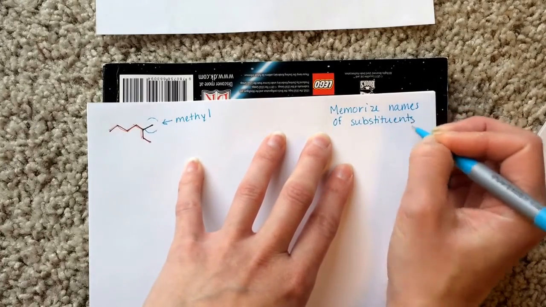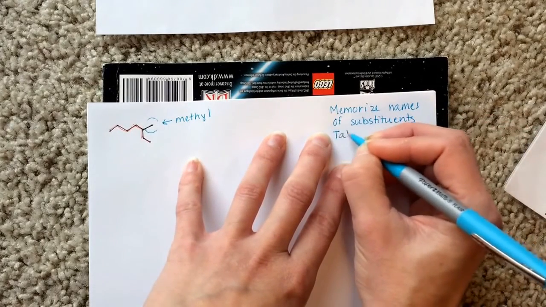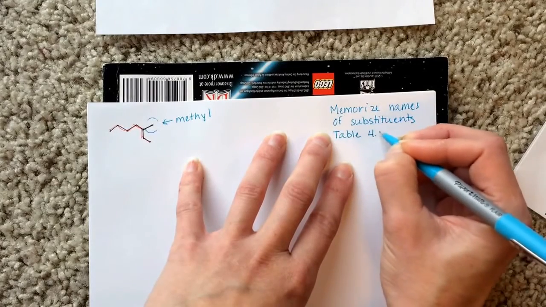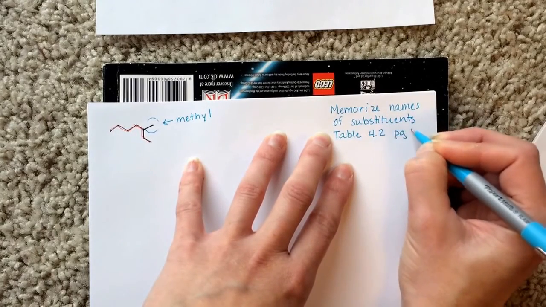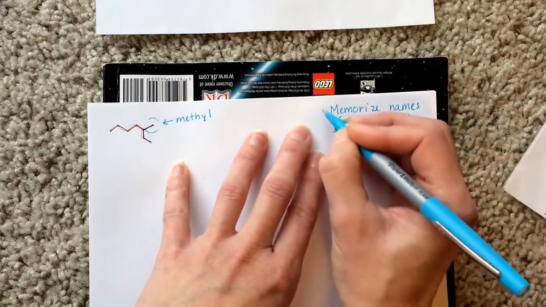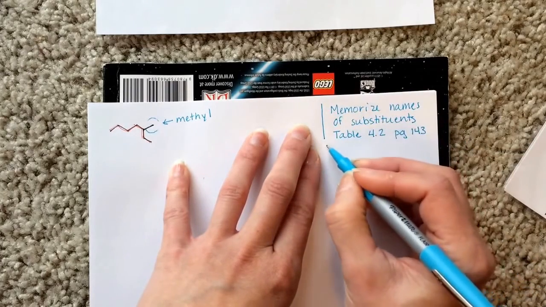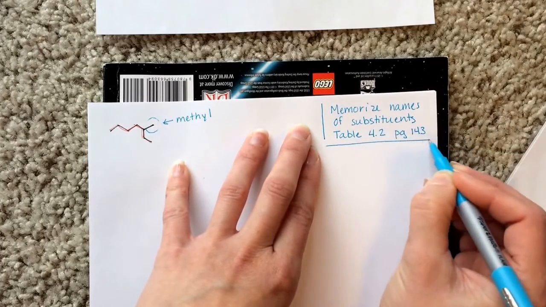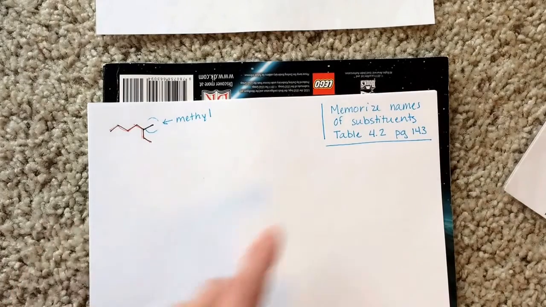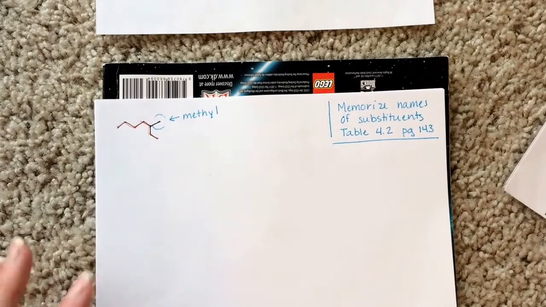You can find them in your book in table 4.2, which is on page 143. And I'm also going to have a set of flashcards for you guys in your folders on Tuesday that will have the substituents' names on them.